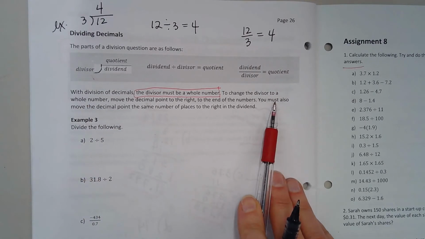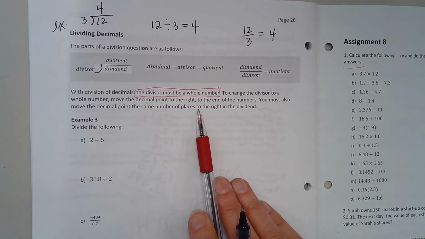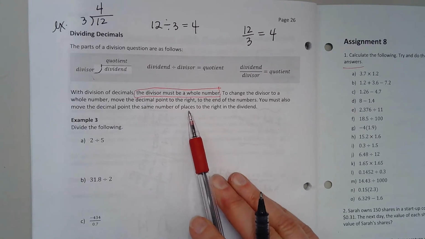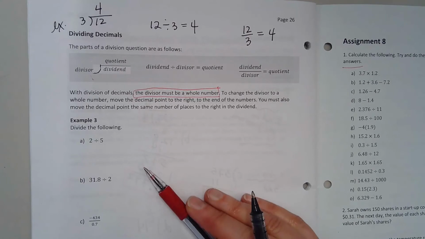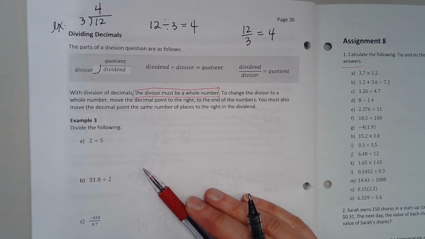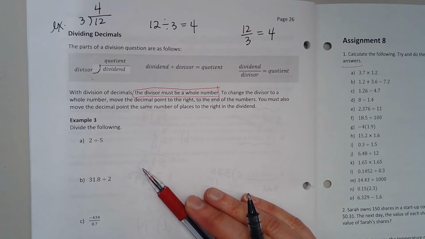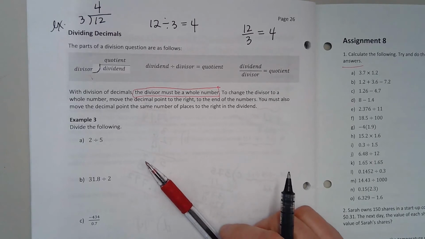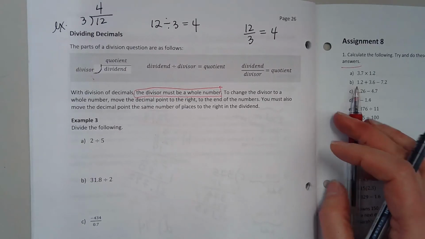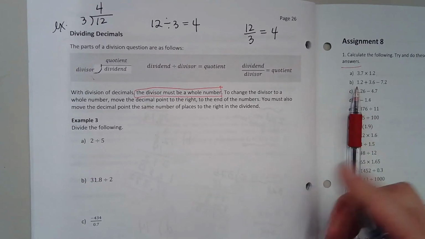To change the divisor to a whole number, we move the decimal point. I'm going to talk about that in a second. We move the decimal point to the right so that there are no decimal digits left. You also have to do the same thing to the dividend. Okay, so it's fancy words, right? But let's do this first one.